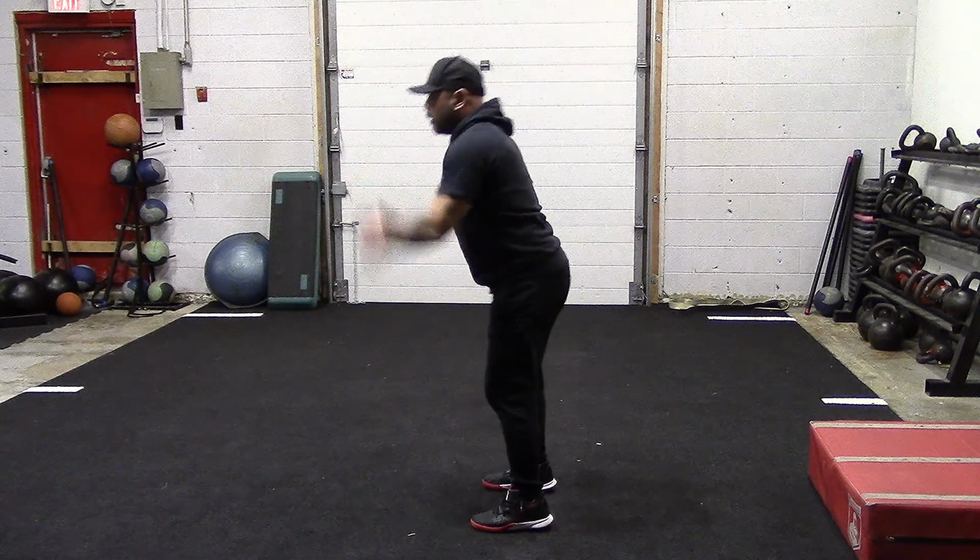Deceleration training as a whole can be good, but having an understanding of progressing these exercises will be key in minimizing non-contact ACL injuries.